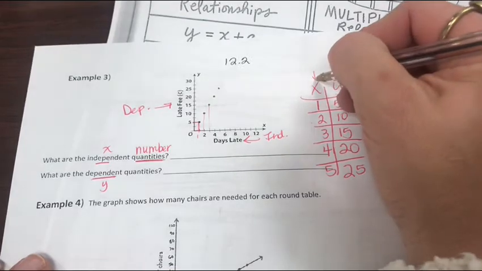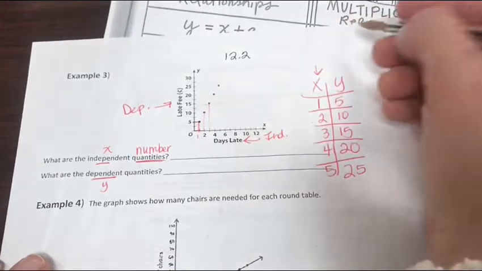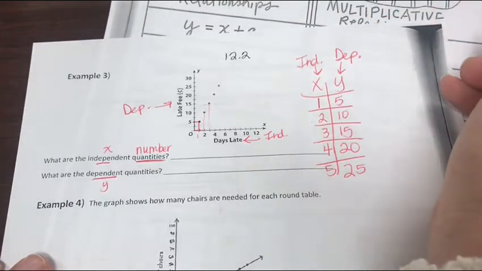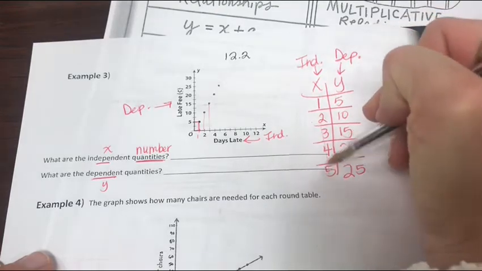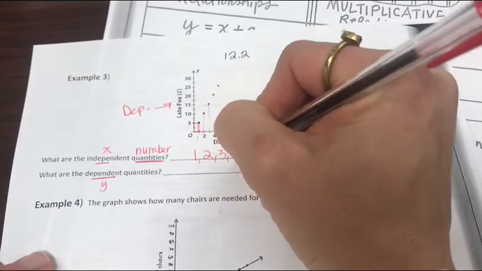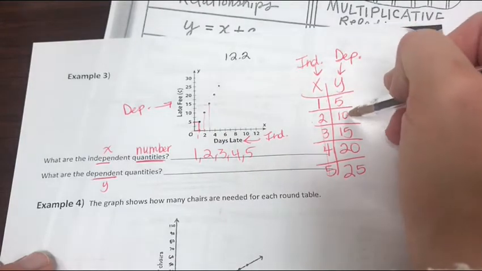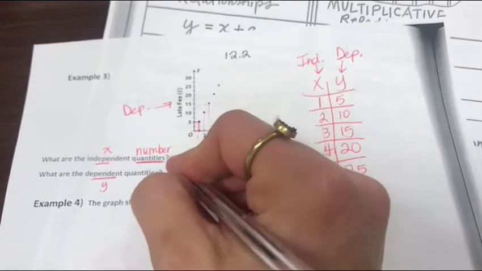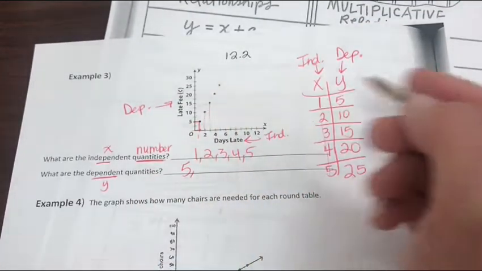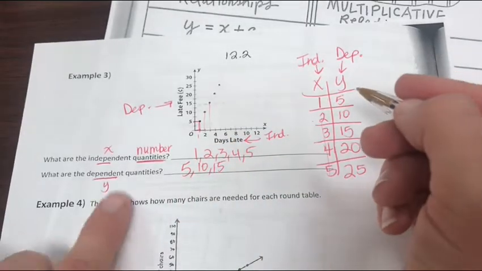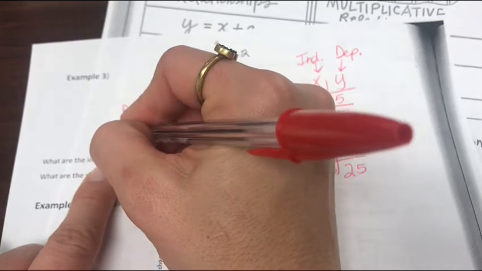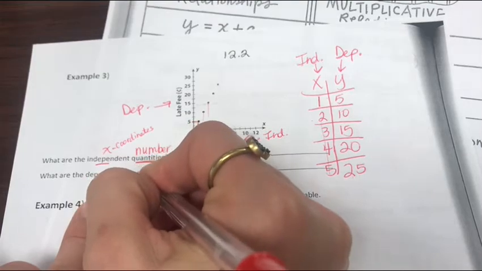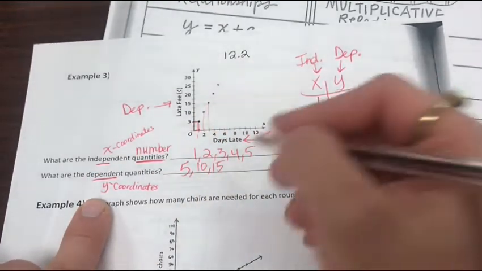So again, this comes first. This is on the x-axis. This is my independent variable, and this is my dependent variable. So my independent quantities are these numbers right here: 1, 2, 3, 4, 5. My dependent quantities are these numbers right here. It's not necessarily how this is numbered. This just happens to be numbered this way. But it is where the actual dots or the coordinates, the points are. Okay? So these are the x coordinates, and these are the y coordinates of these dots. Okay?